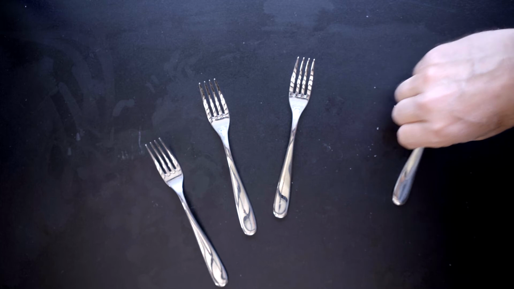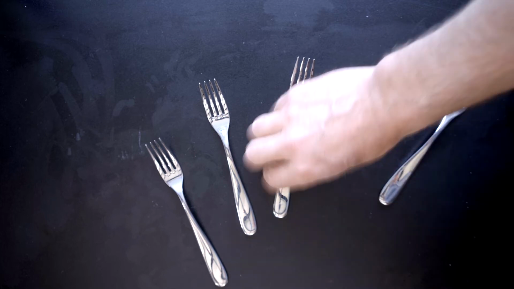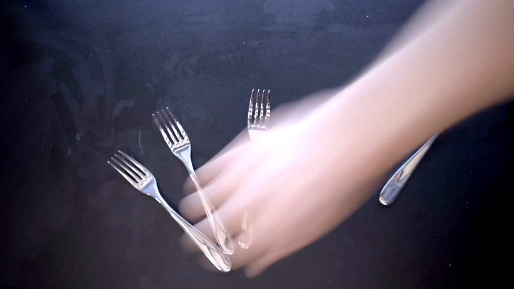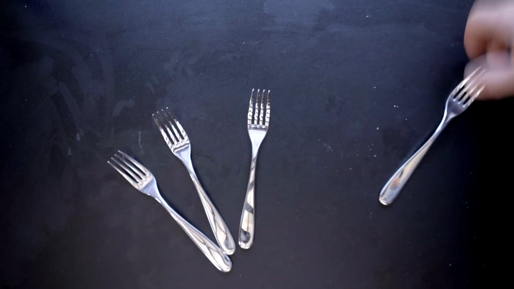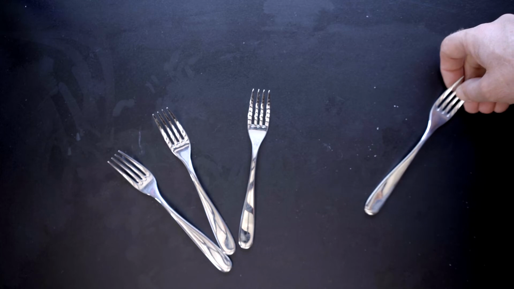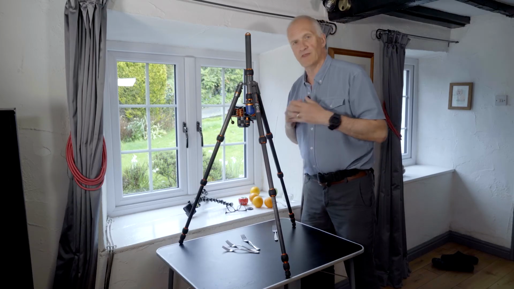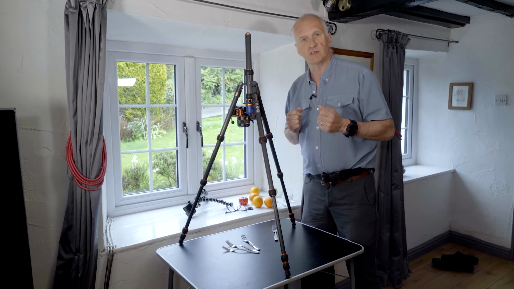If I just move this 1 over to the side and perhaps cluster the 3 together, then immediately you can see we've created something slightly different, and it's made it more interesting because our eye is not trying to make 2 pairs out of the 4 forks. It's got 2 quite separate things to look at, and it's a bit more visually calming. I'll take a shot of that and then you can see the finished example too.